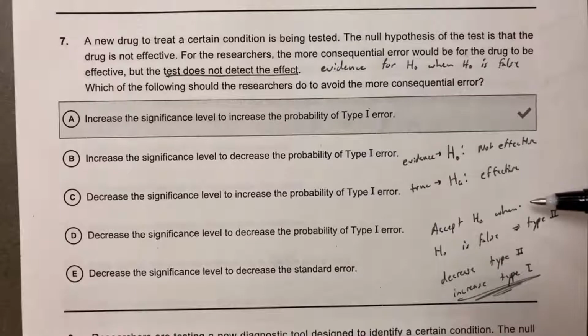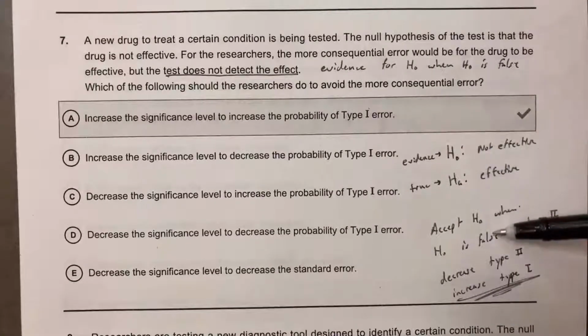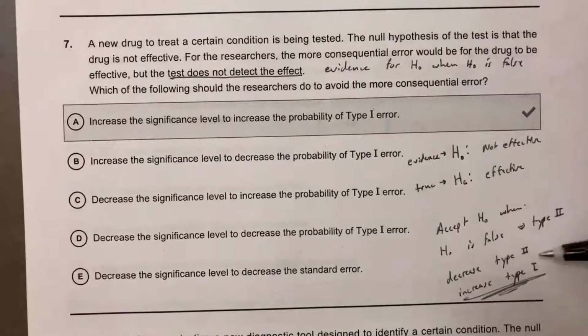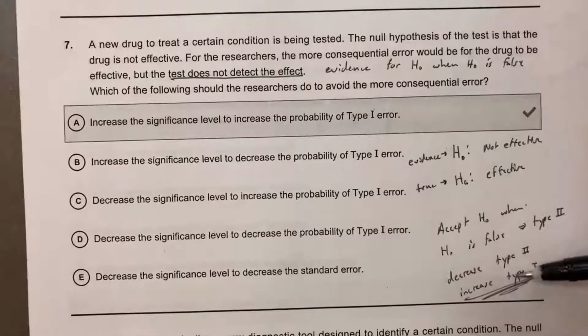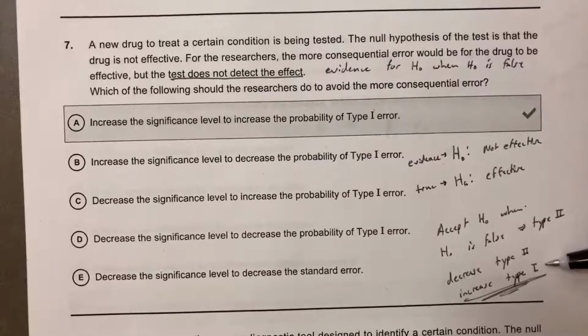They want to accept H naught when H naught is false. So there's evidence for the null when in reality the null is false. That's a type 2 error. So they want to decrease a type 2 error, which means they want to increase a type 1 error. Okay, decreasing type 2 means you increase type 1.